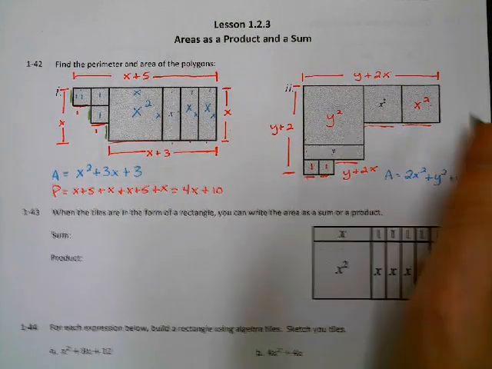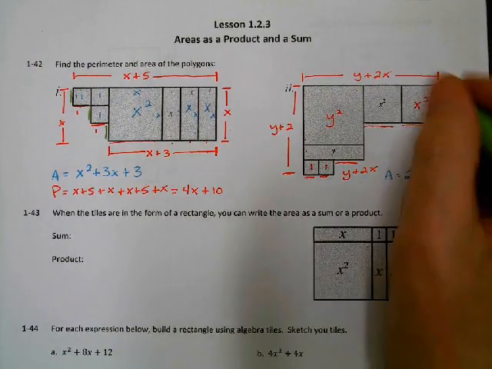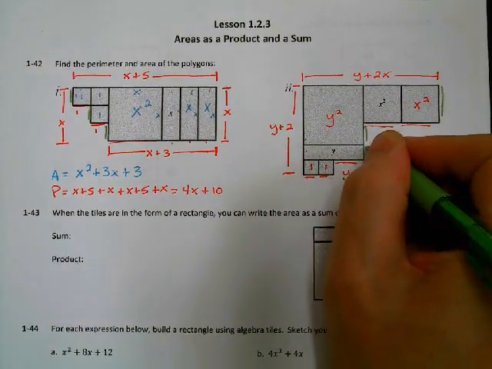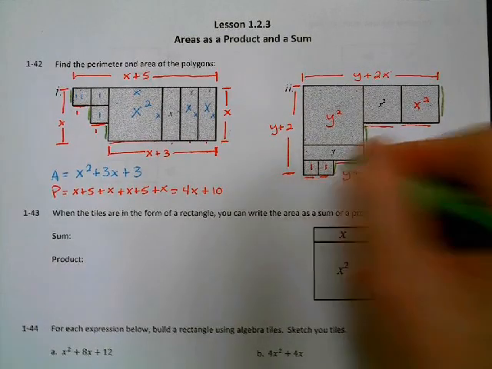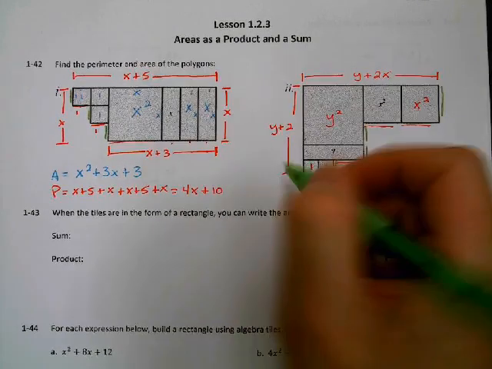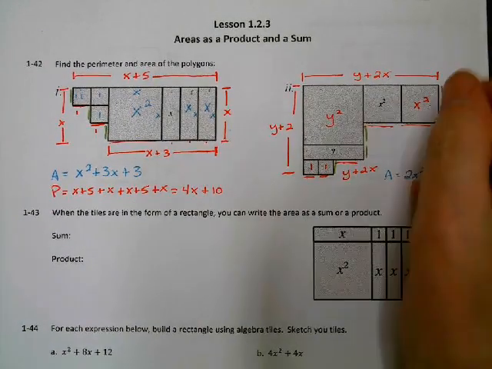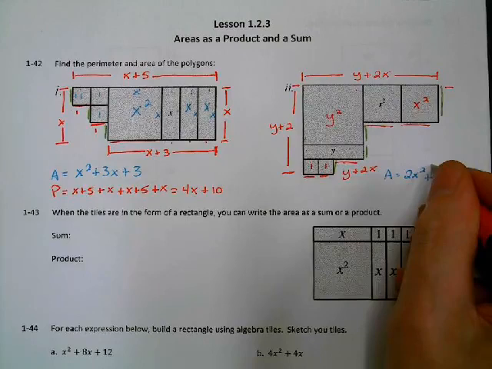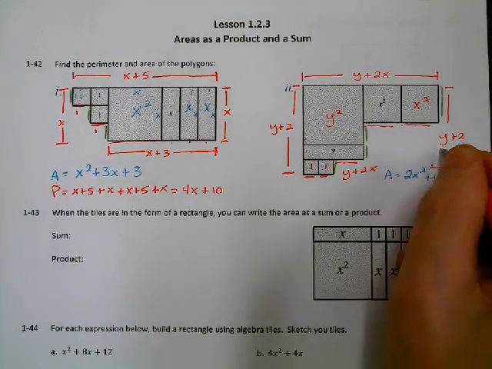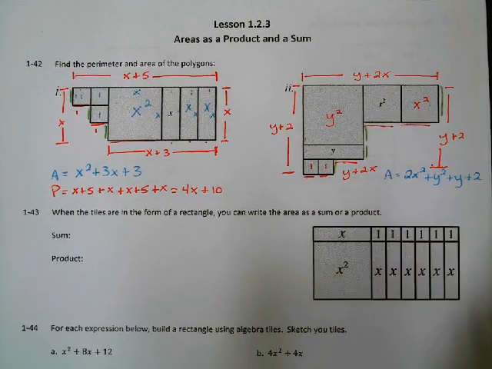So if I'm looking at my last side, this side, this side, this side, and this side, all of those together should be the same as this part right here. So that's going to be y plus 2 on that side. So from here down to here, that's going to be y plus 2.